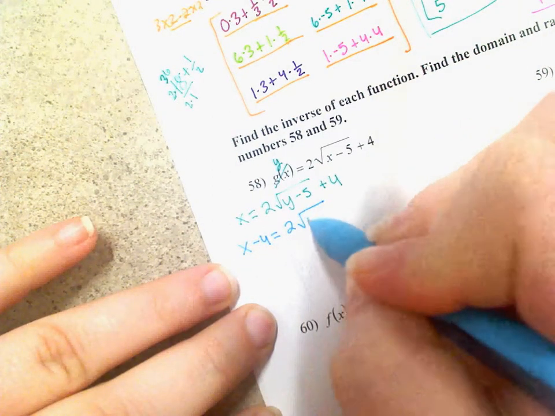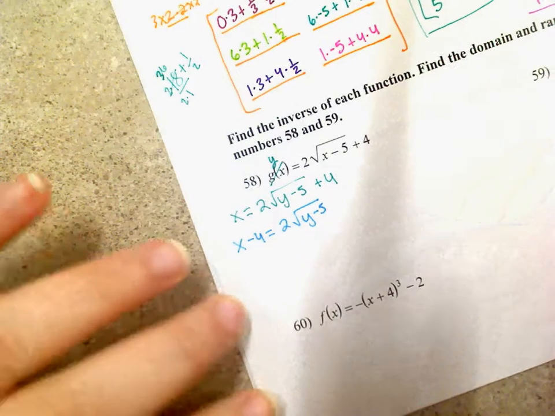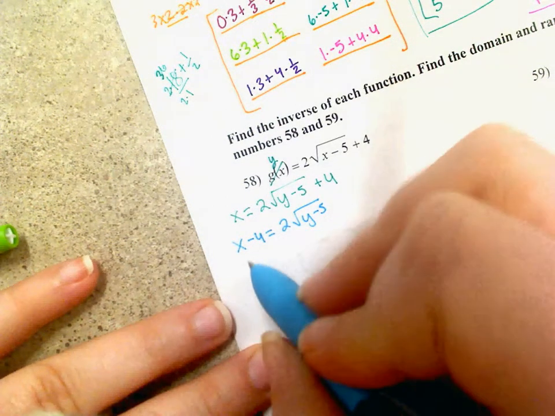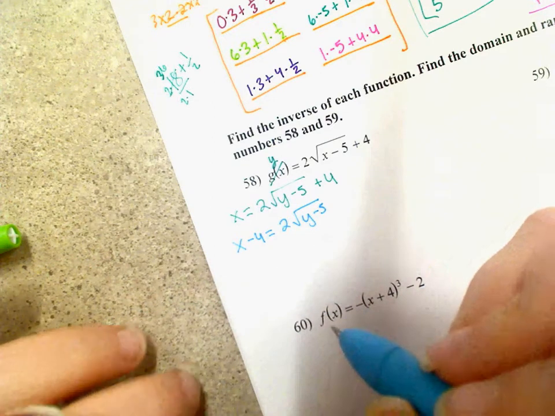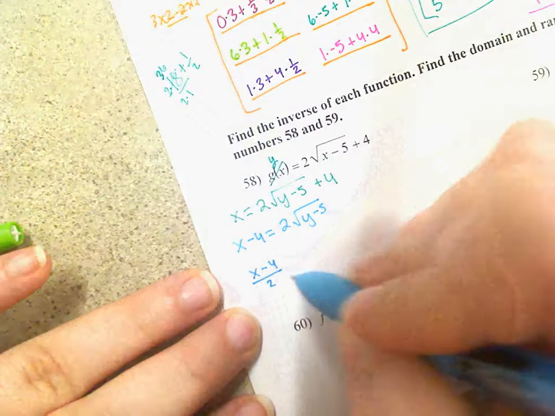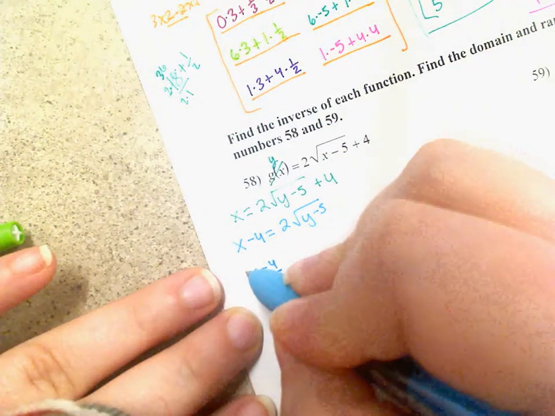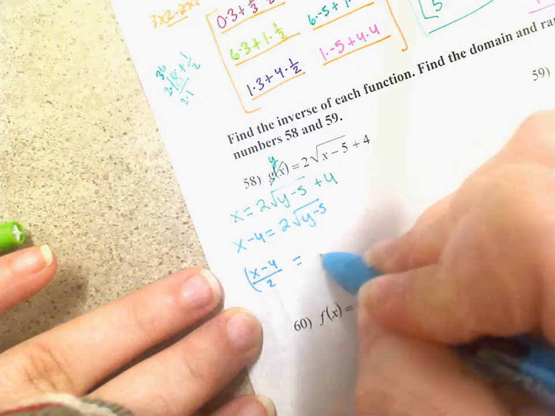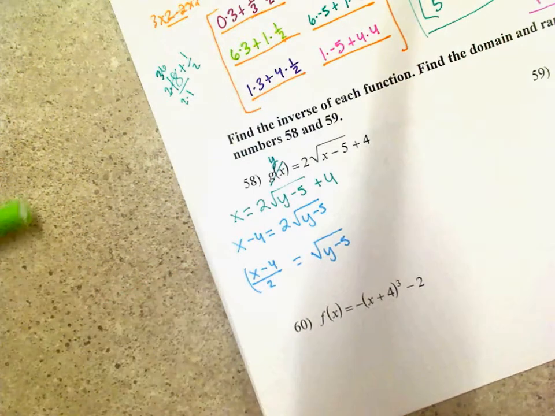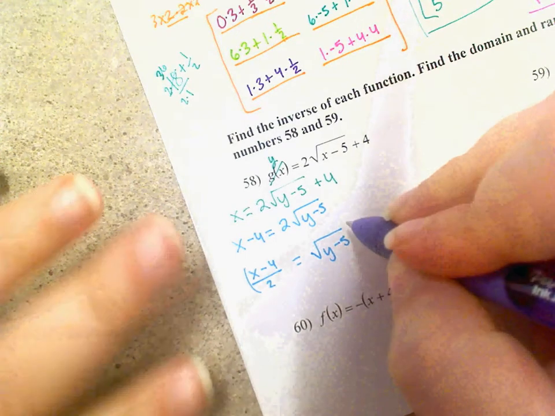And then I'm going to divide by 2. x minus 4 divided by 2 equals the square root of y minus 5. I did that because the next thing I'm going to do is square both sides. So I square that and square that.